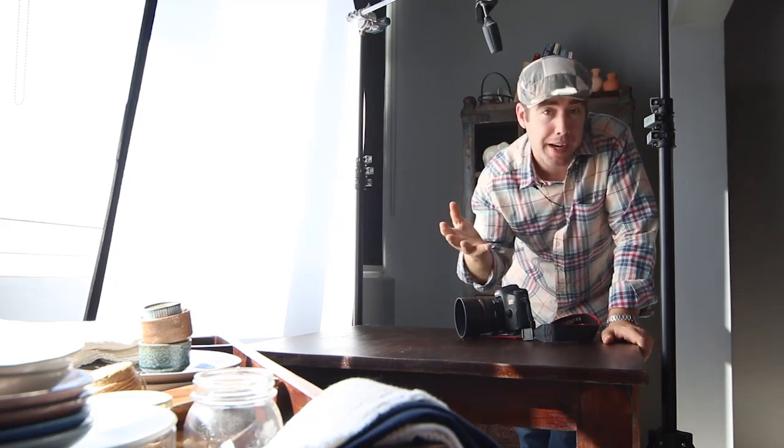This lesson's actually a two-part lesson because we're going to be going over the two most common lighting directions, side lighting and back lighting. Now, this lesson is all about side lighting, and it's so easy to use and modify that it's no wonder it's the most popular choice as far as direction goes for food photographers.